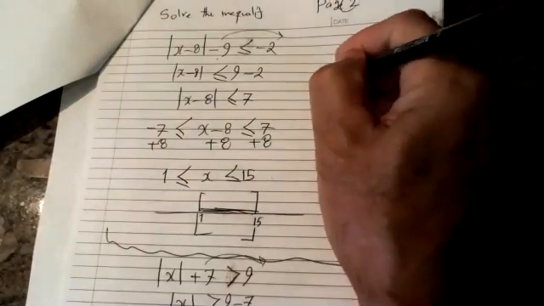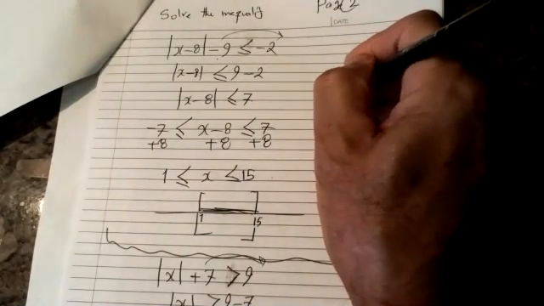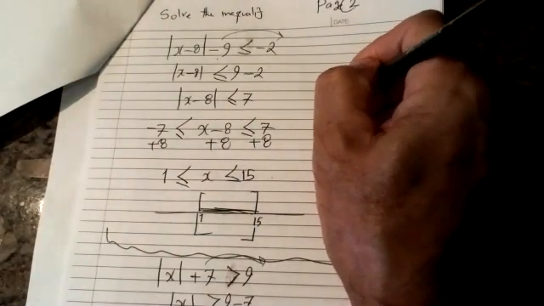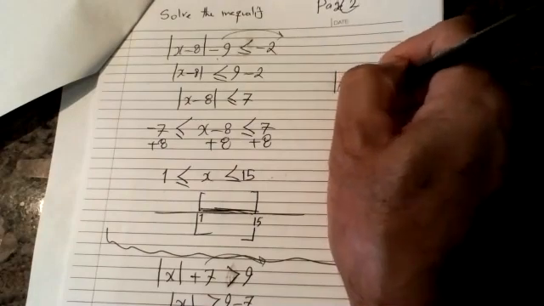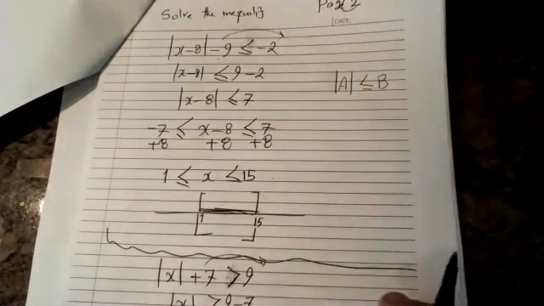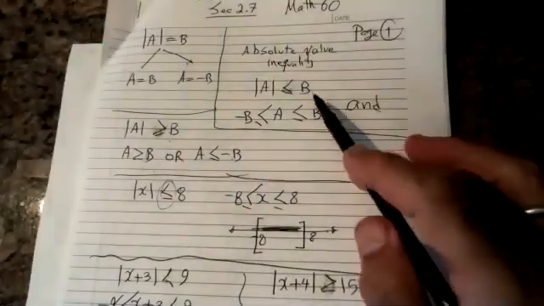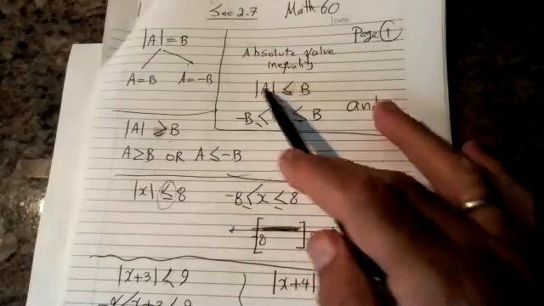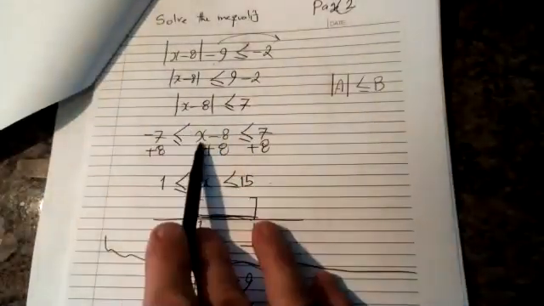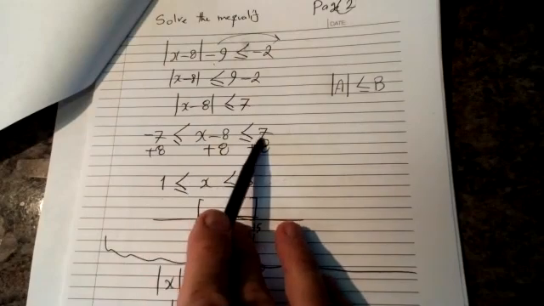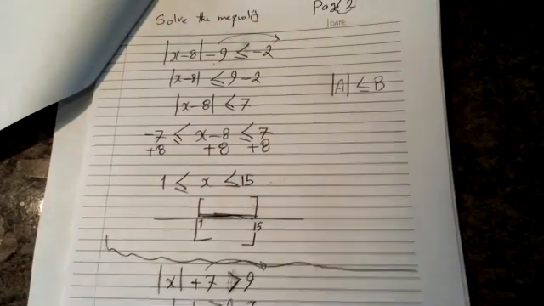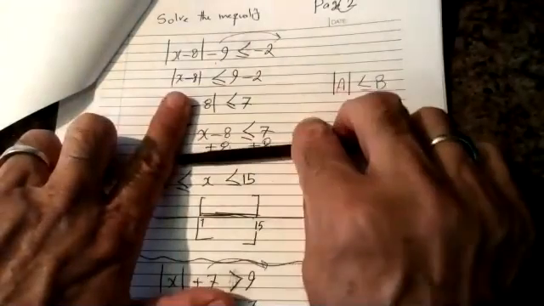What was the formula when you have absolute value of a is less than or equal to b? When it's less than b, you put what you have between b and minus b. That means what you have inside of the absolute value, which is x minus 8, you put that between 7 and negative 7.